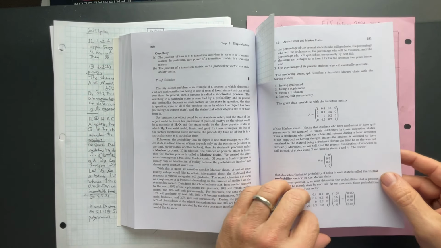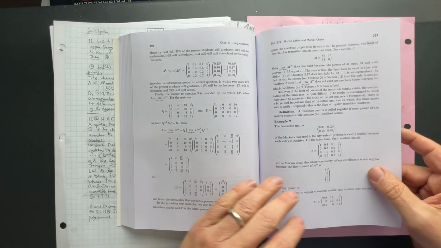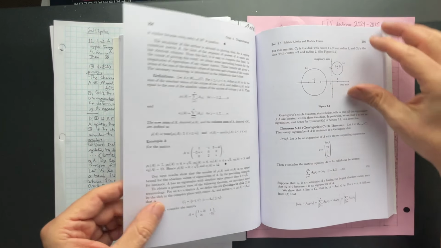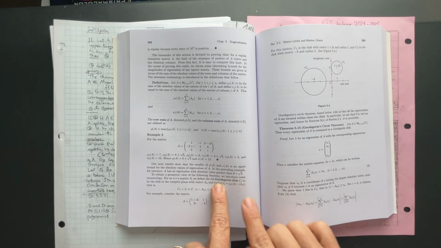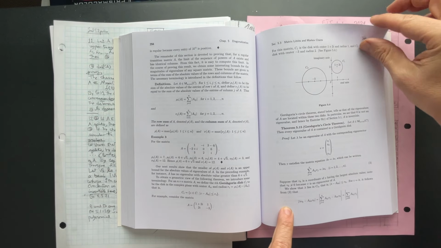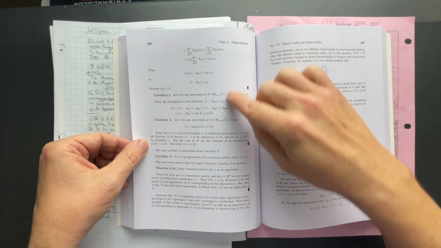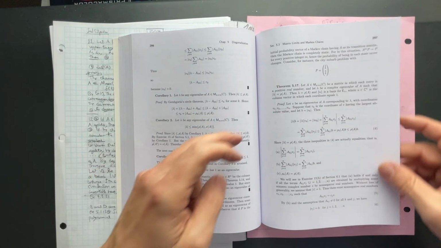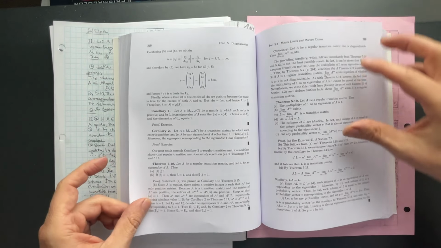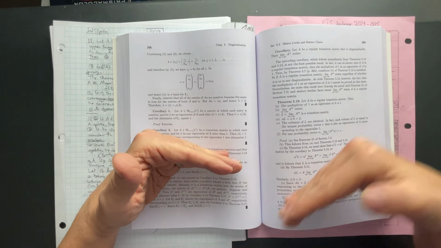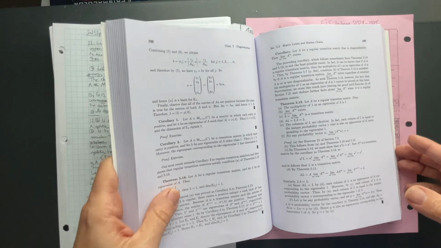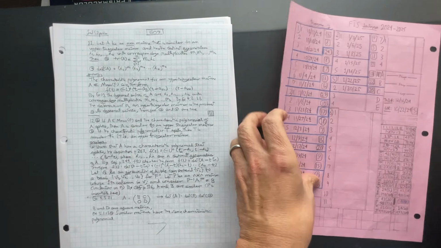Then it gets a little more complicated when you turn it into complex matrices, and you use the Gershgorin disk, which is on the complex plane. And that's what the latter part of the chapter is, and that's what I have been reading. And now I think I need to finish from here on out. I'm up to here. Okay, so that's the book, and that was the update.